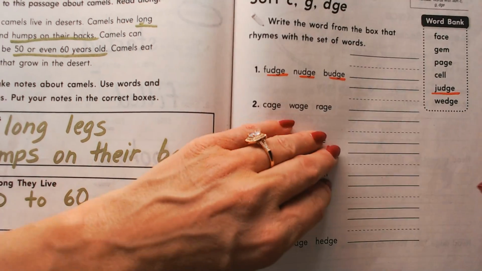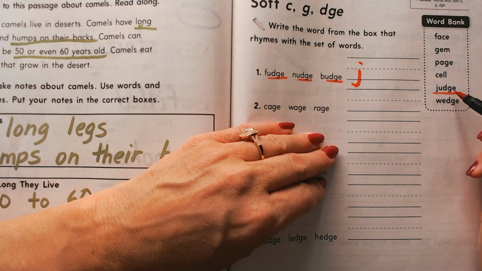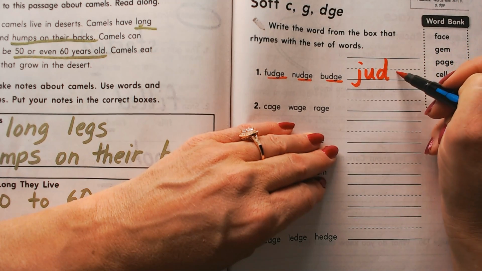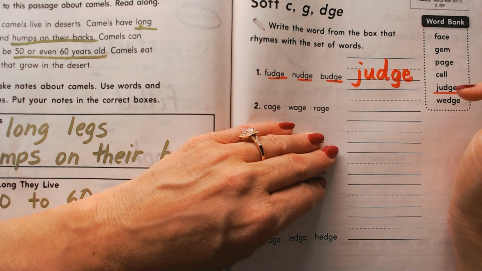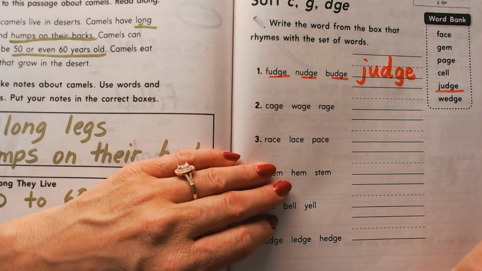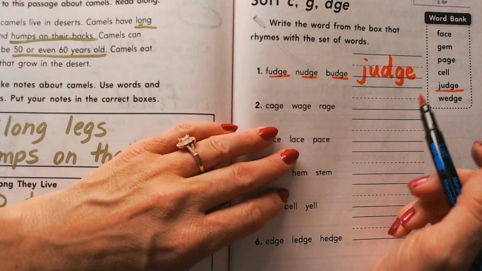So let's write the word judge. J with a UDGE after it spells judge. So maybe some of you will grow up to become judges. You'll study law and become a judge one day. A good judge who honors the law of the land and enforces the laws.